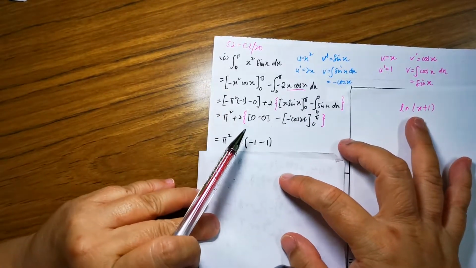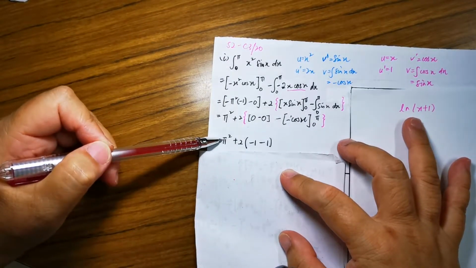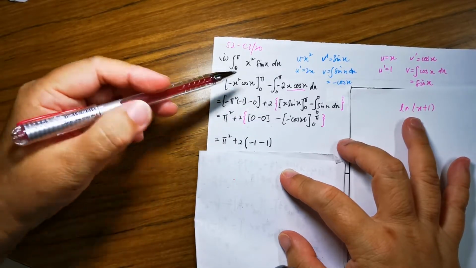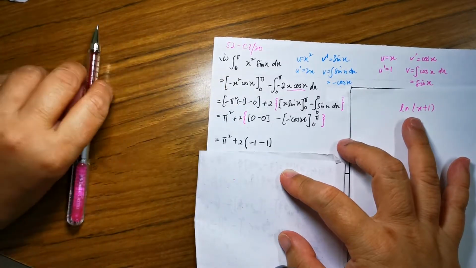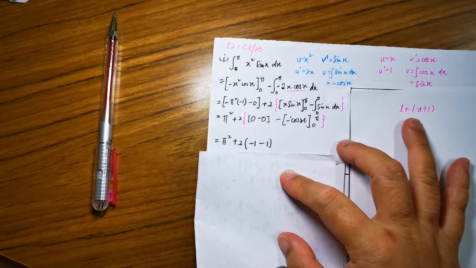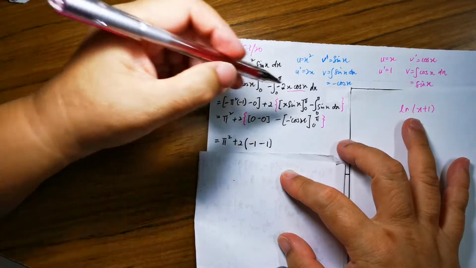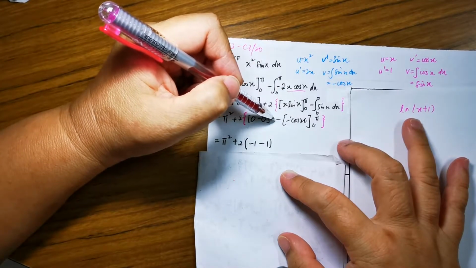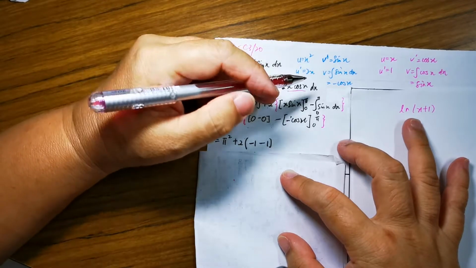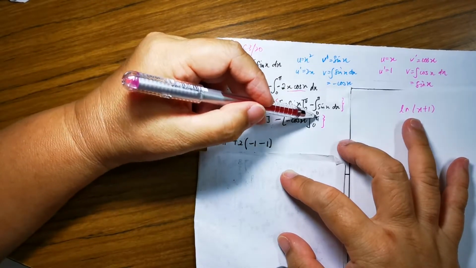Alright, so next step. Pi squared still remains, 2 still remains. This one is 0. Minus, negative becomes positive already, then sub in pi.